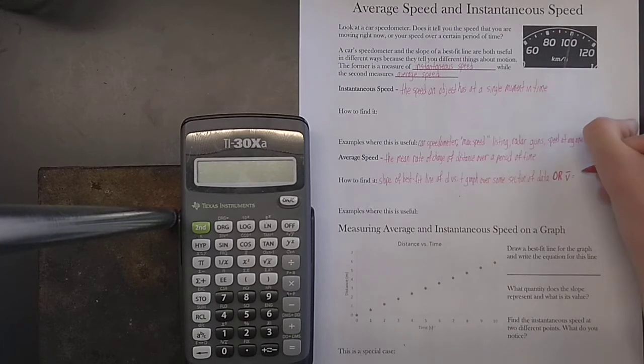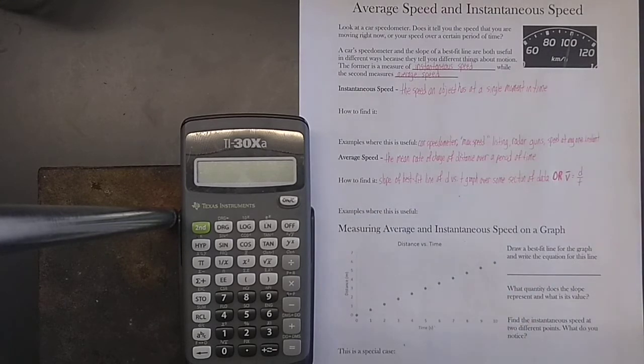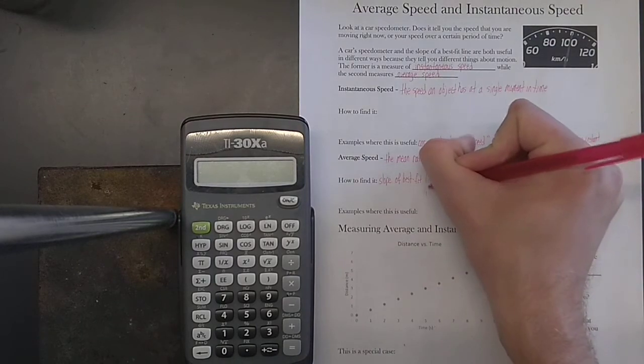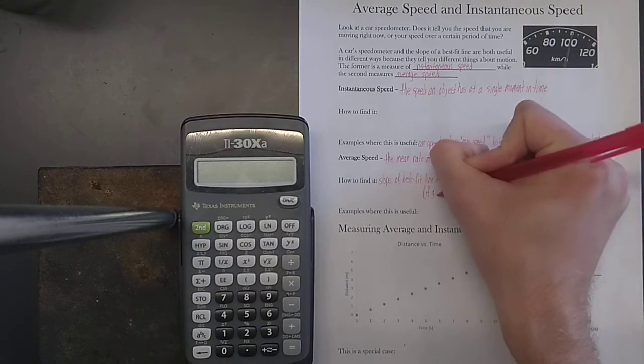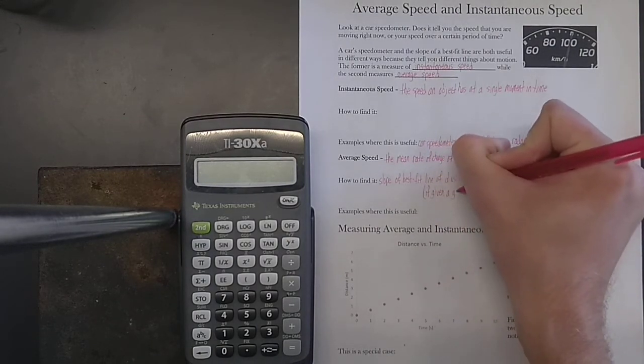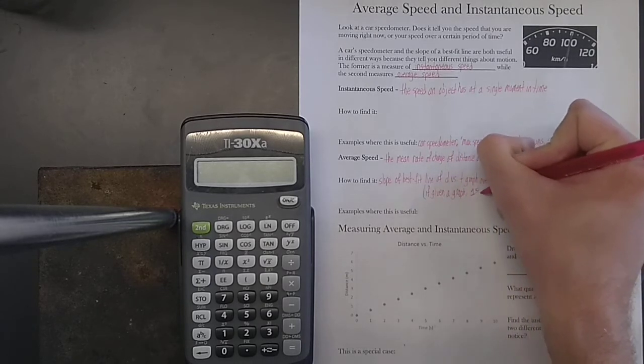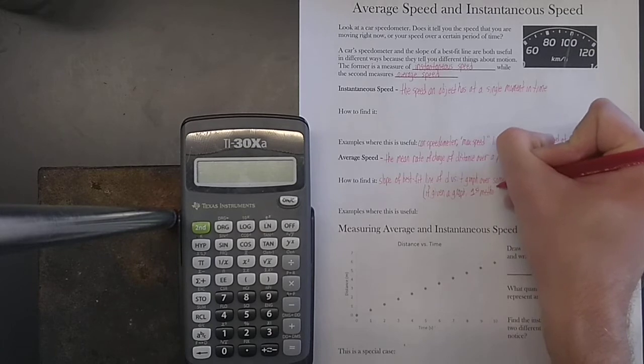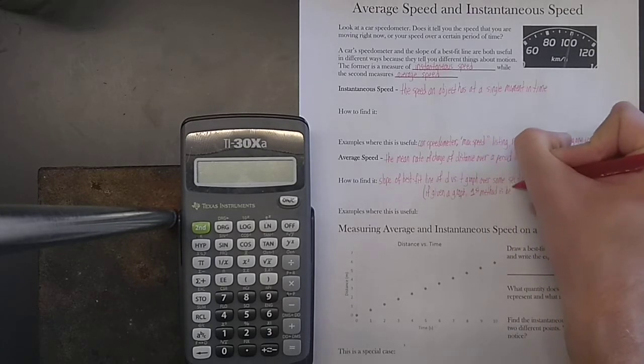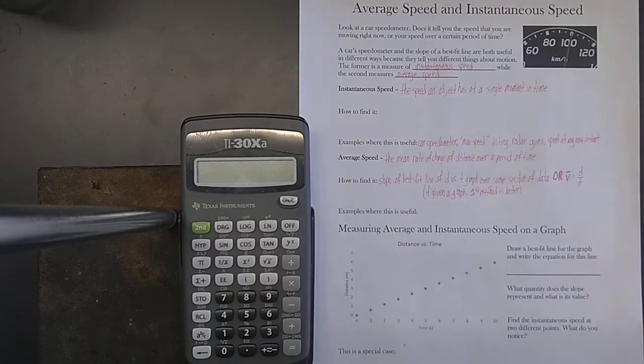Average speed equals distance over time. V hat equals d over t. Okay? These will give you the same answer. However, if you have a graph, this first one is a little bit better to use. So if given a graph, the first method is better. Usually just a little bit more accurate. It's a little bit easier to be accurate with it.